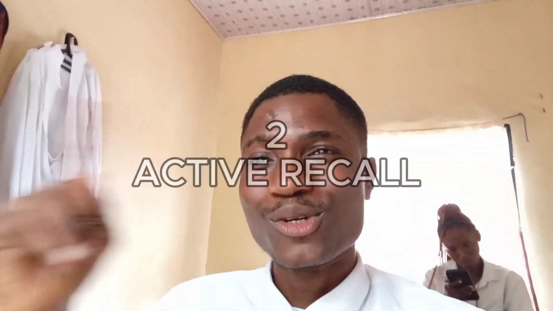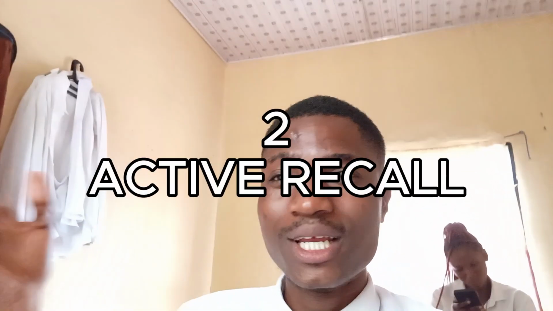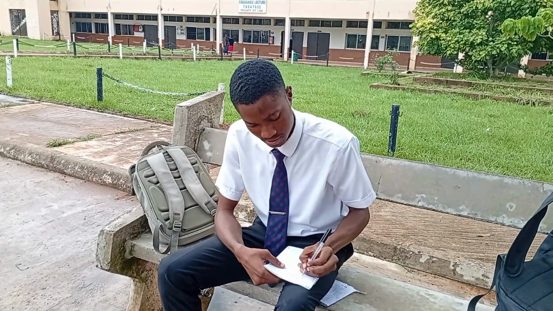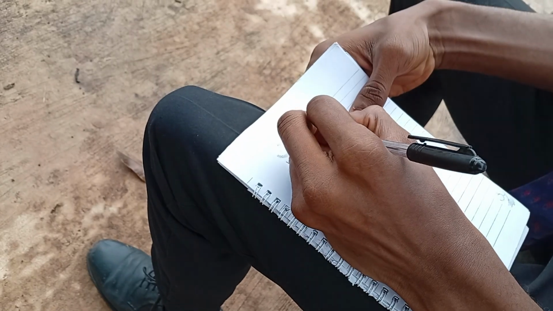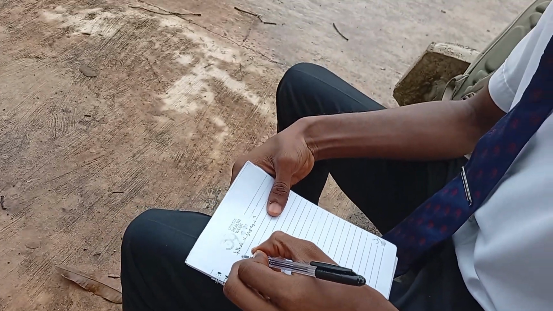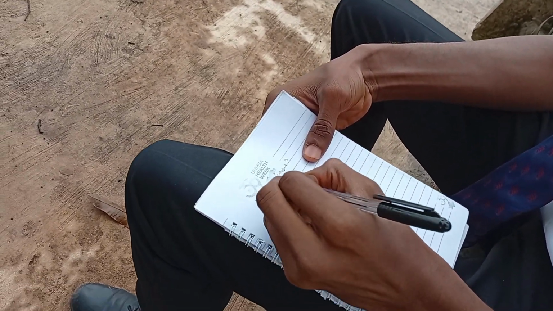The second one is active recall. Active recall, based on the name, is basically about when you read something today. For example, let's say you read the glycolytic pathway or pentose phosphate pathway, or let's say you read something in anatomy, like the pituitary region or the mammary gland, whatever. Let's say you read it today, like Friday.